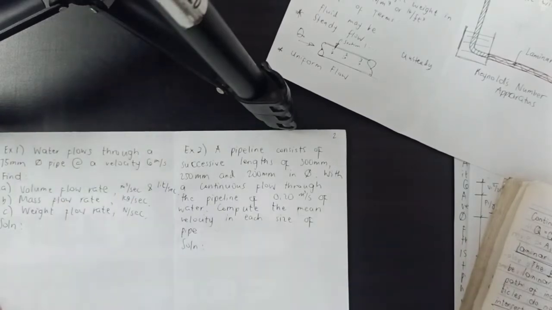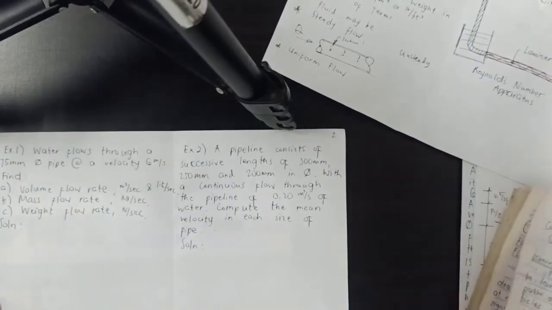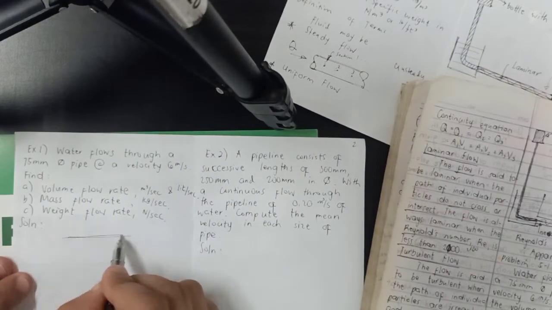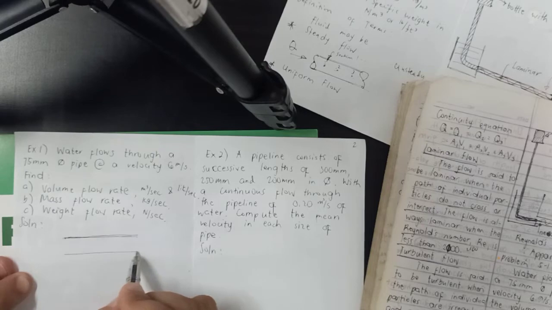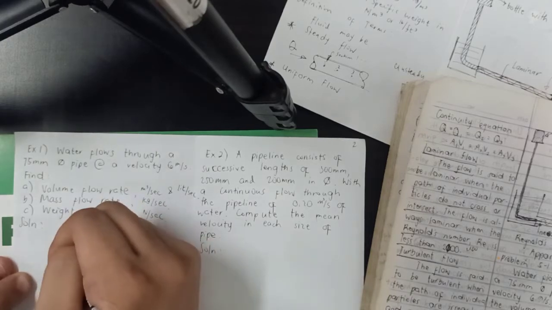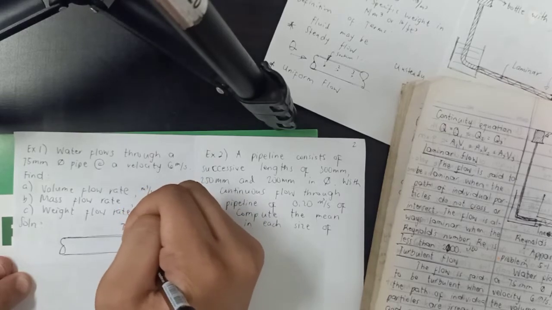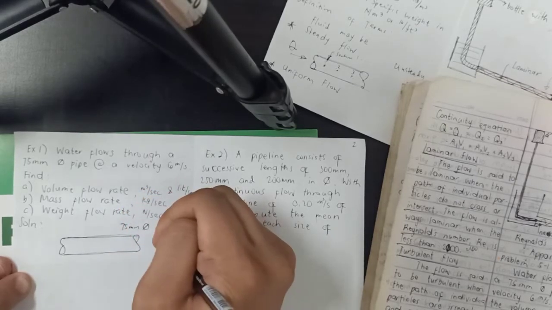Solution. First, let us illustrate the pipe. The pipe is 75 mm in diameter.